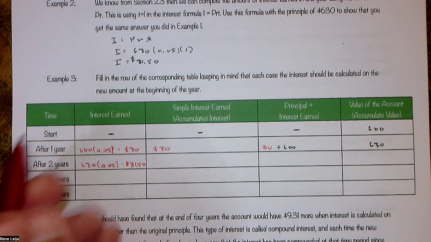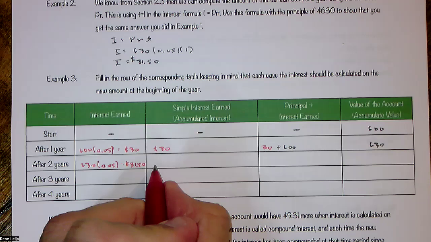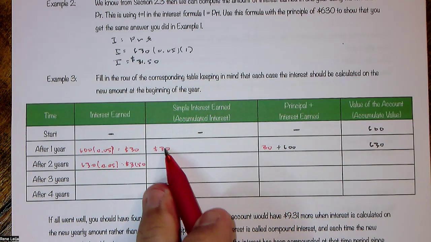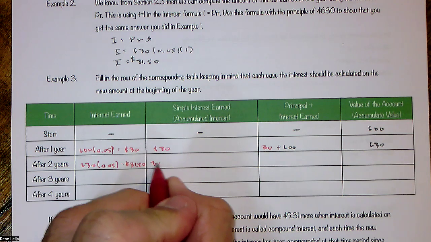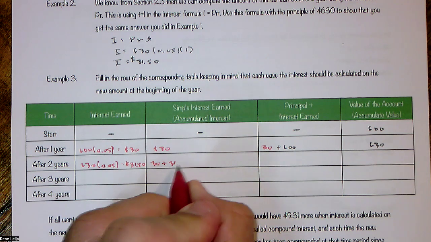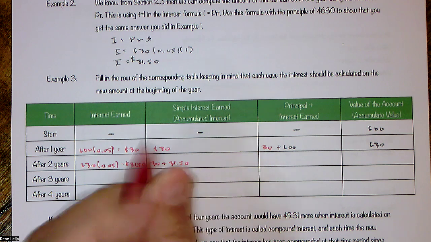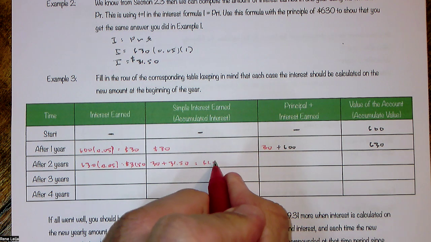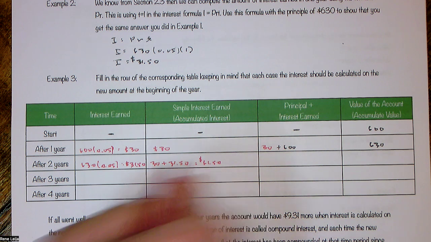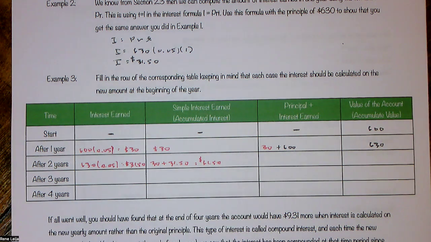$31.50. So now here's the $30 that we had from year 1 plus the $31.50 that we just earned. So now we have $61.50 that we have accrued in interest.